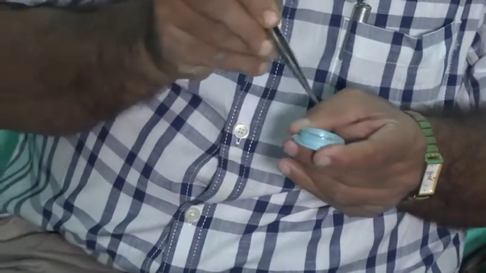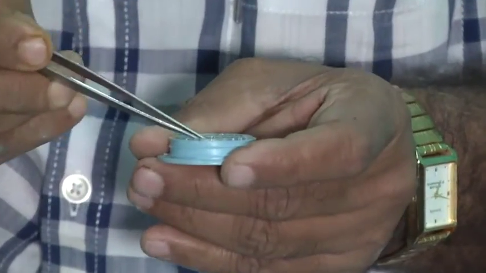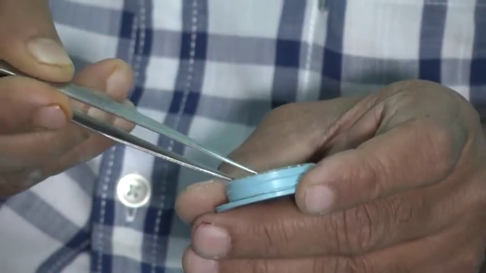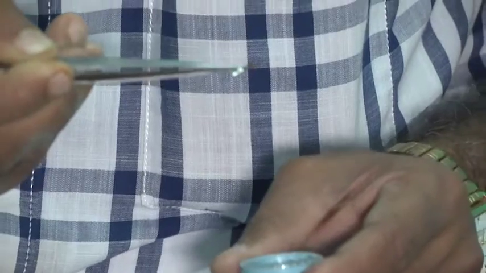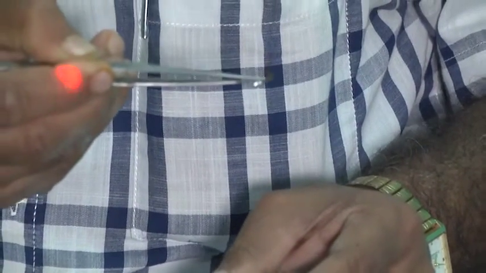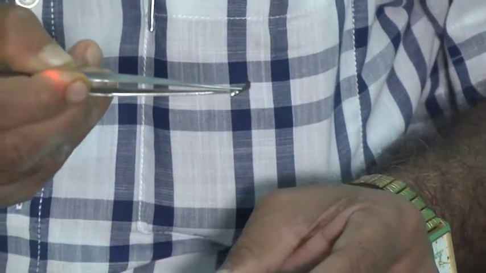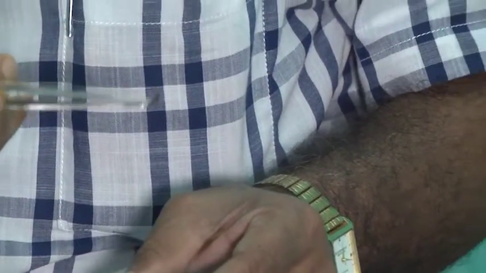This may be 20, I guess. So, this will be 50. Later on we will recheck this weight using our digital balance.